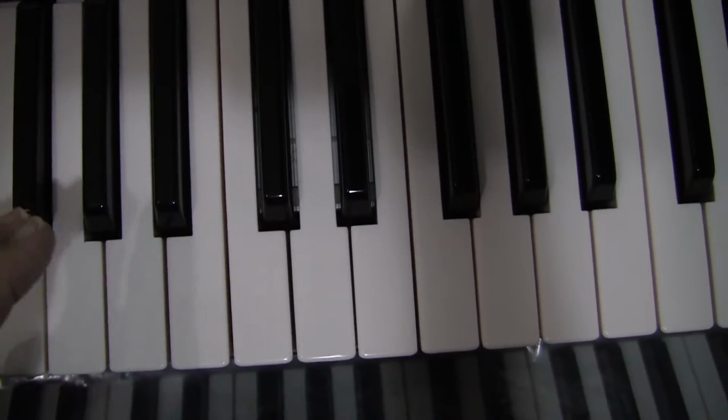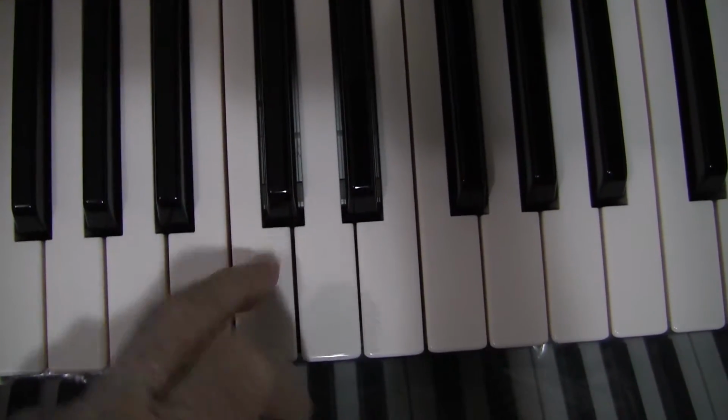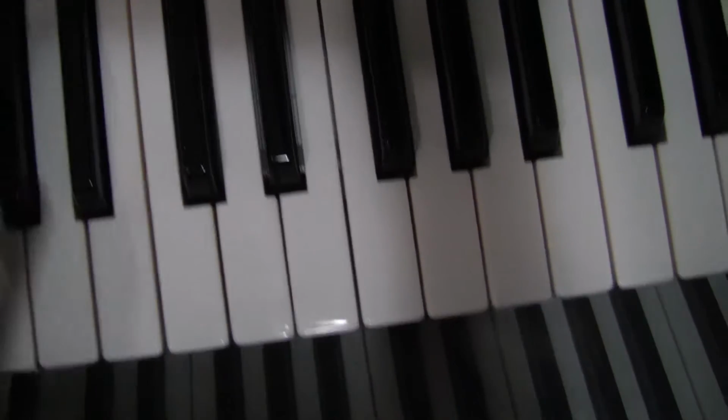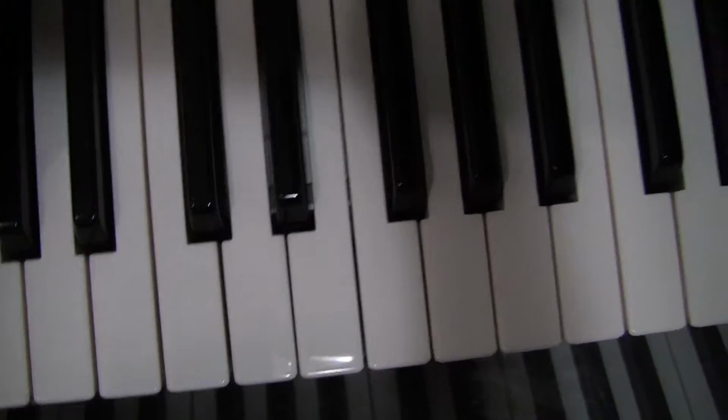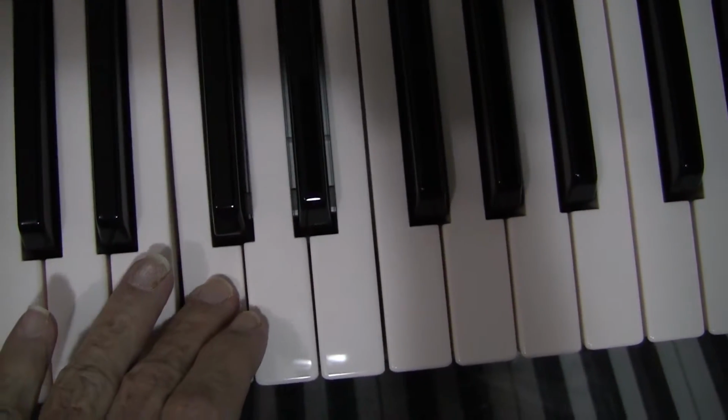And this makes sense because the C, which we were touching before, is now lower in pitch. It goes back to its regular pitch.